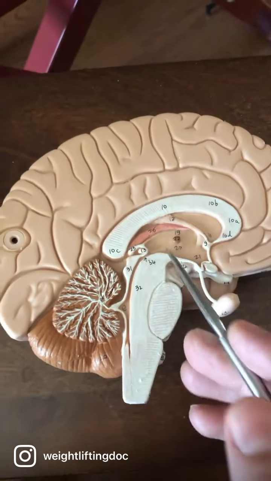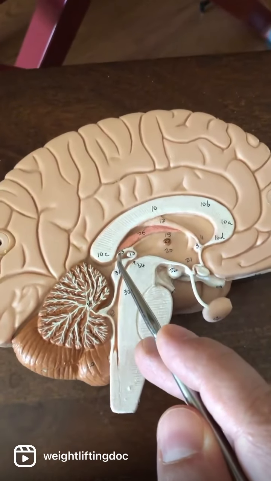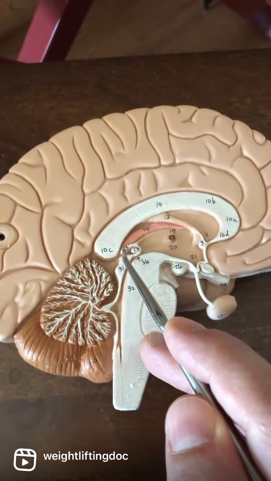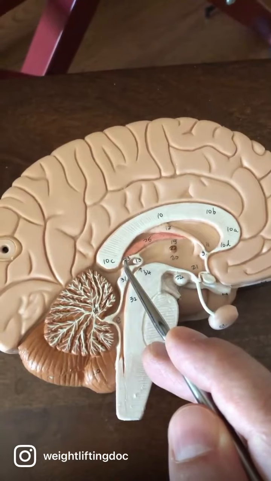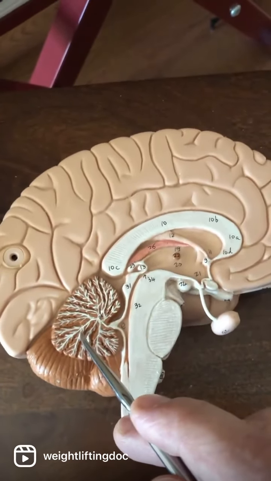If we go to the posterior aspect right here, that little guy right there is called the pineal gland. And an easy way to know you're in the posterior aspect is because you've got the cerebellum here at the back of the brain. All right, let's look at another view.